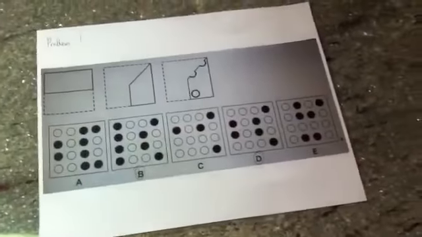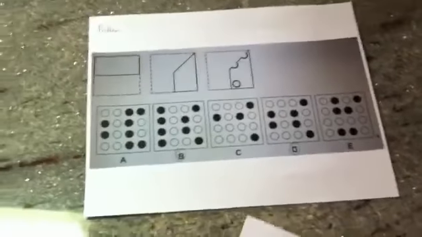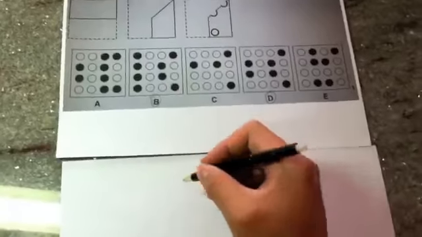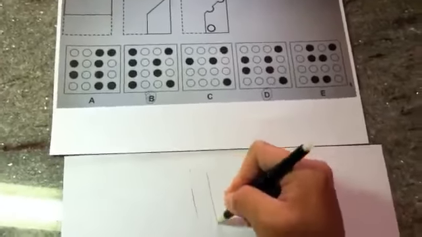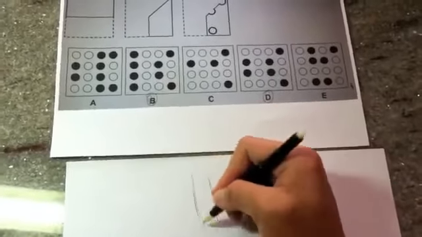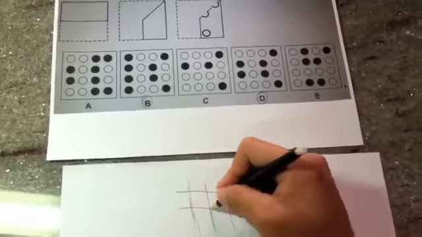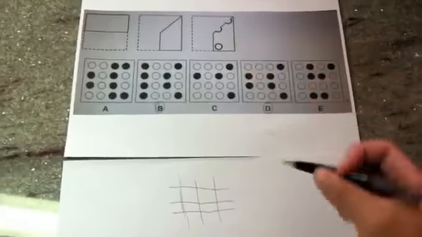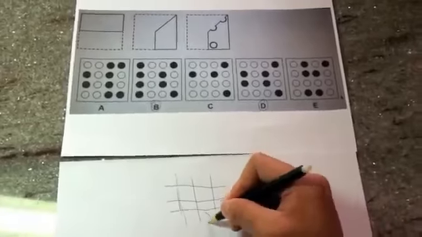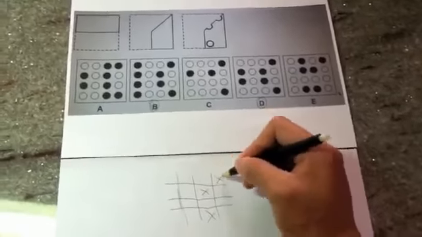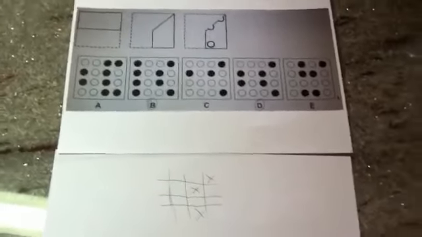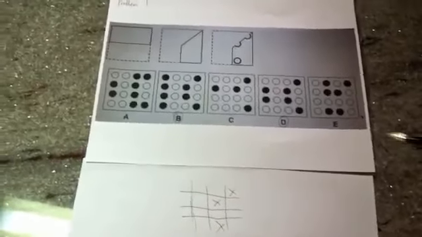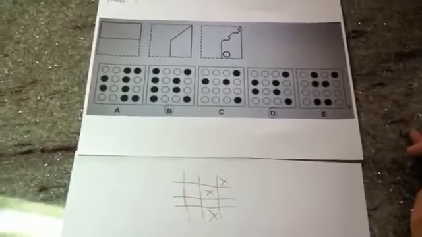Okay, so I'm going to go through a problem. Okay, so I'm going to draw my grid first. So first thing, you're going to put the X's corresponding to the circles from that last picture. So one X will go here, here, and here. Okay, easy enough.